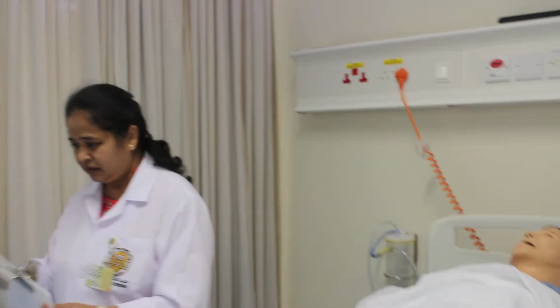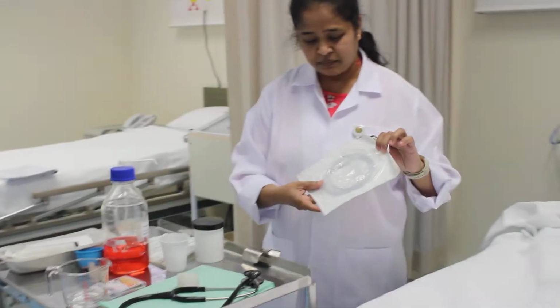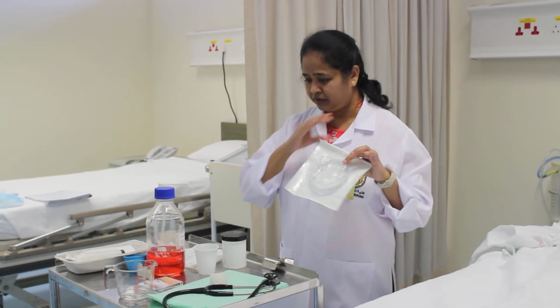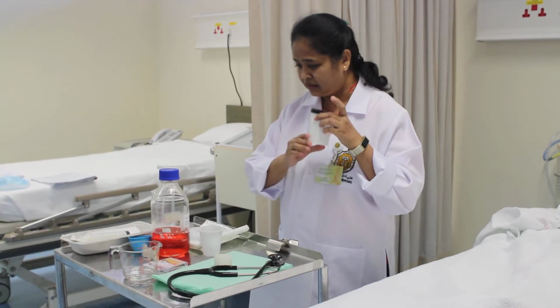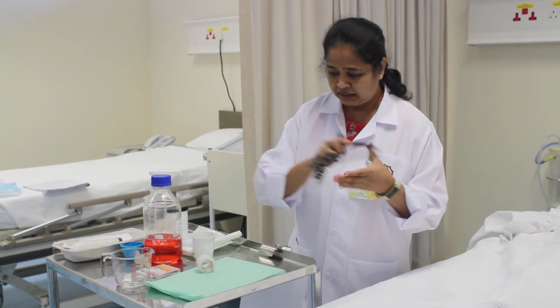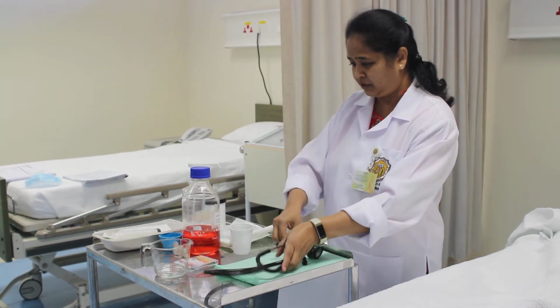So when I come, what are all the things I need? Okay, this is called an NG tube. This is a nasogastric tube. For feeding we are going to use it. And I need a little Vaseline just to facilitate inserting it. I need a stethoscope. I need an info sheet. I need to have micropore.